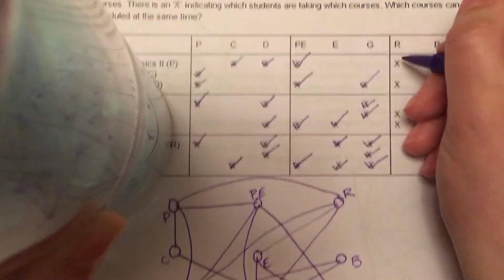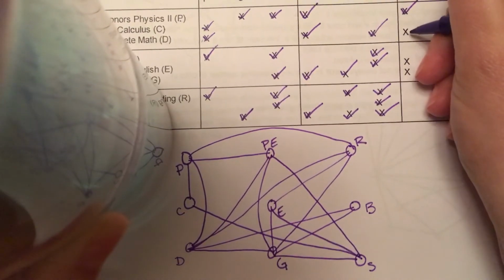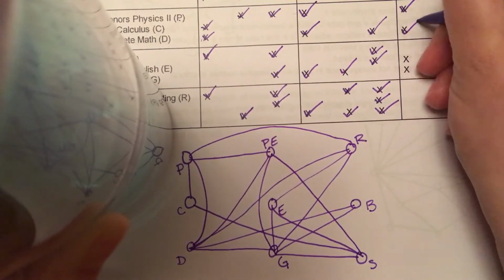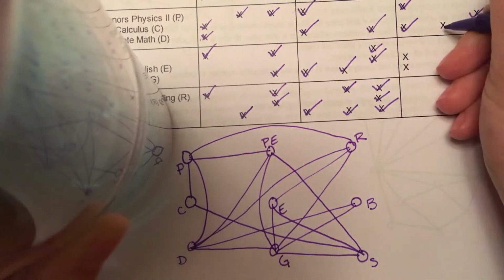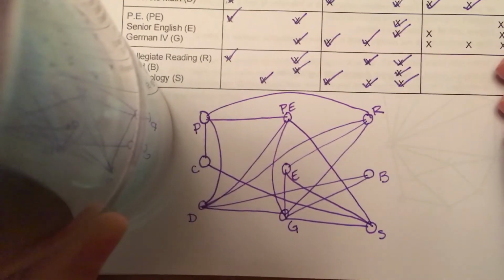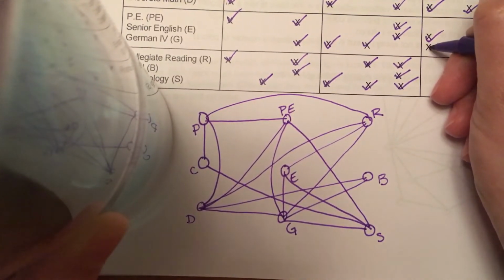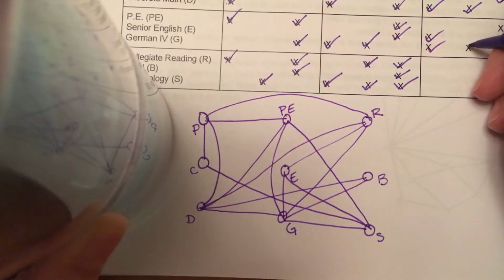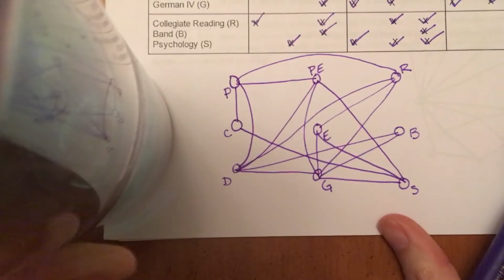And then for our last column here, collegiate reading and physics. We've already got that. Collegiate reading and discrete math. We've already got that. Calculus and psychology, we've already got that. Band and discrete math, we've already got that. Collegiate reading and English, we already have. Collegiate reading and German, we already have. German and band, we have. Psychology and PE, we have. Psychology and English, we have. And psychology and German, we have. So this is our whole graph.